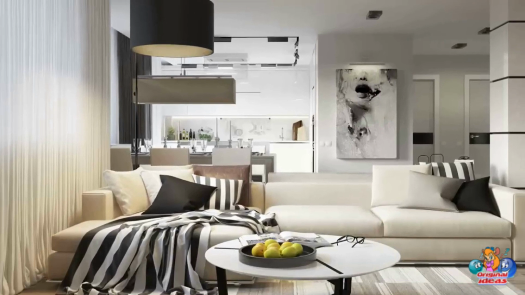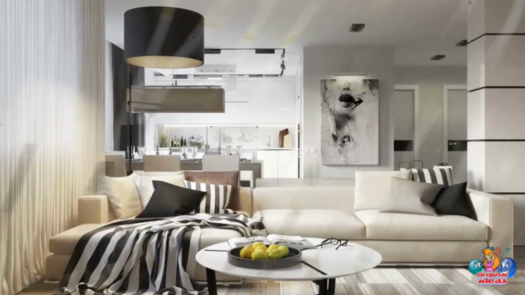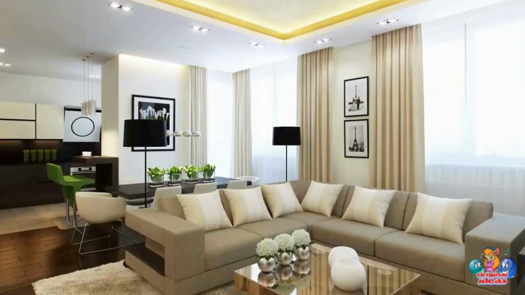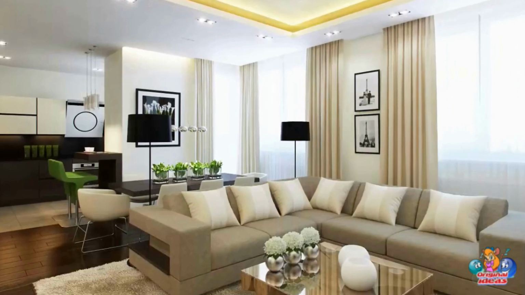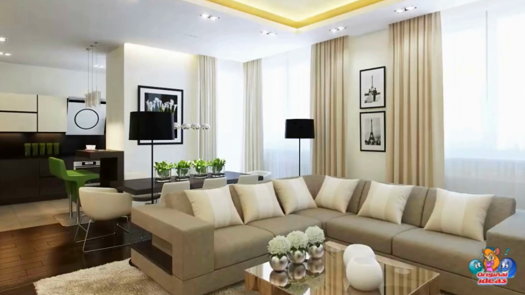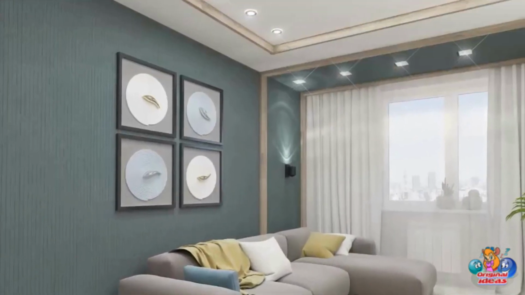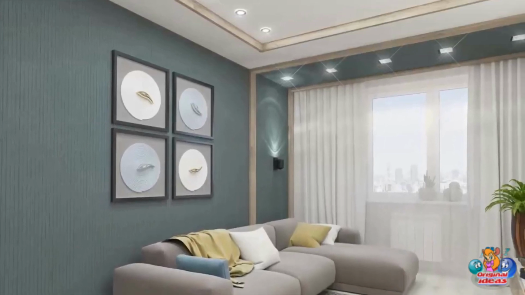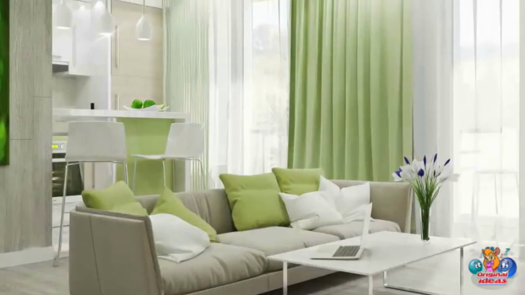What color schemes are popular for modern living rooms? Popular color schemes for modern living rooms include neutral colors such as white, gray, and beige, bright and bold colors such as yellow, red, and blue, and earthy tones such as brown, green, and orange. Other popular color combinations include black and white, navy and white, and gray and yellow.